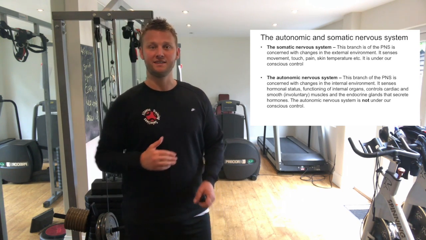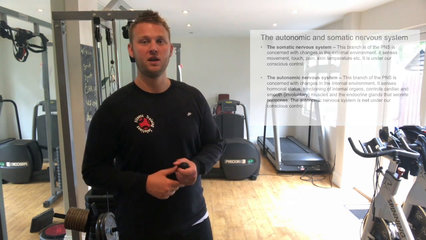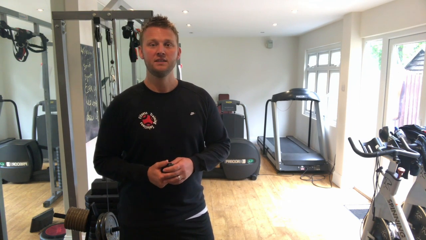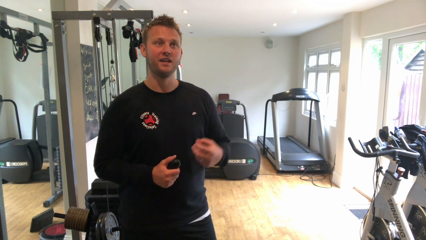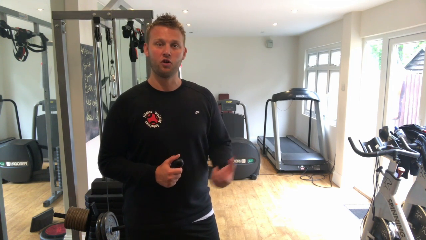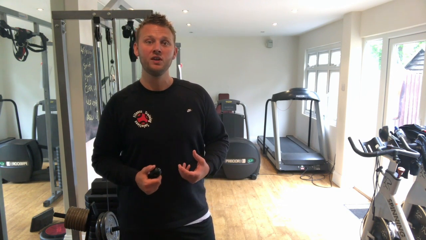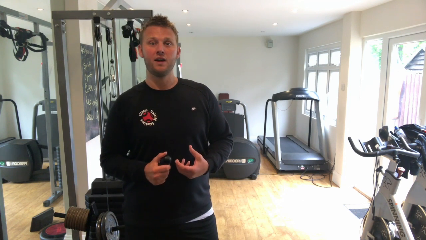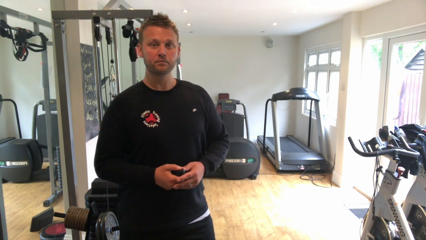Whereas the autonomic system is not in our consciousness. So it's going to pull on other energy sources. So for example, it will pull on the endocrine glands to secrete hormones to help with a response.